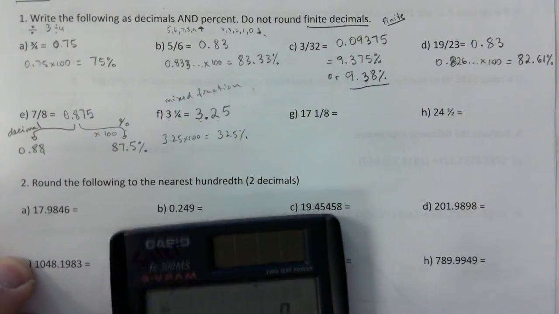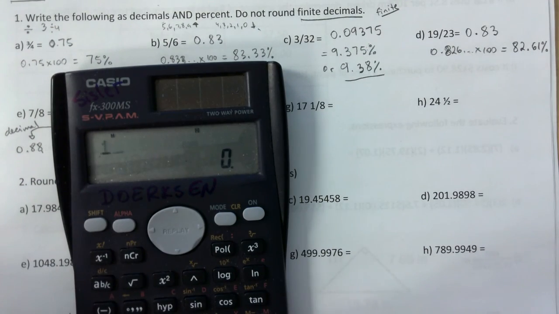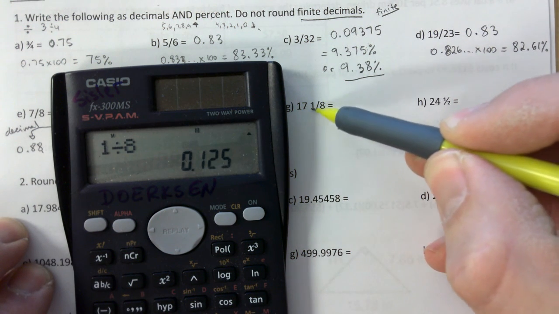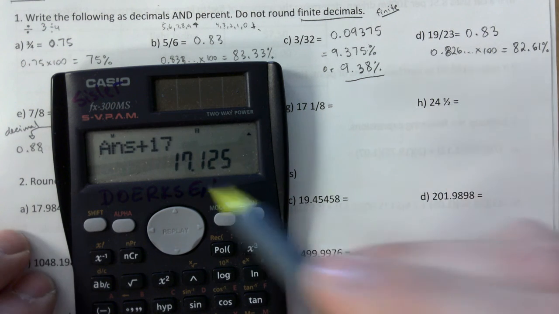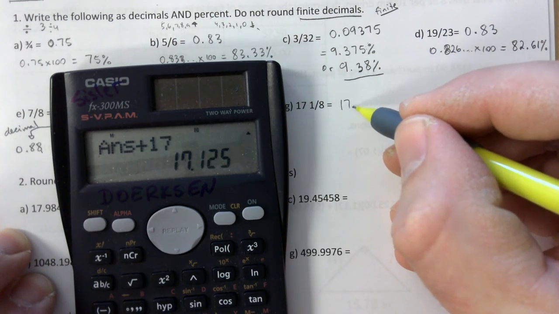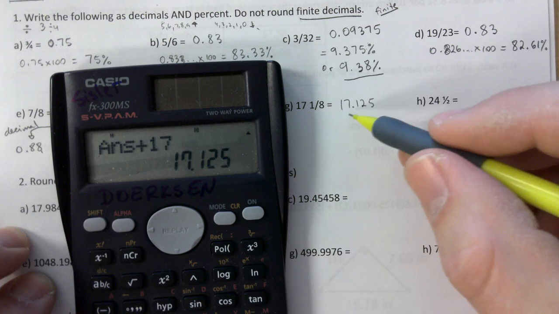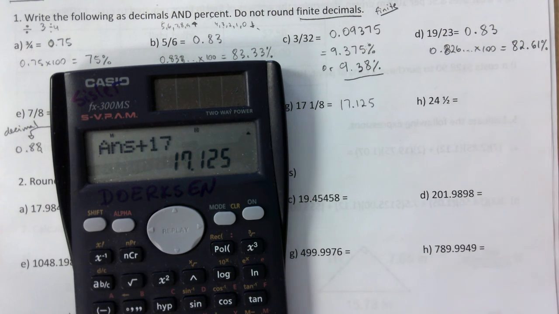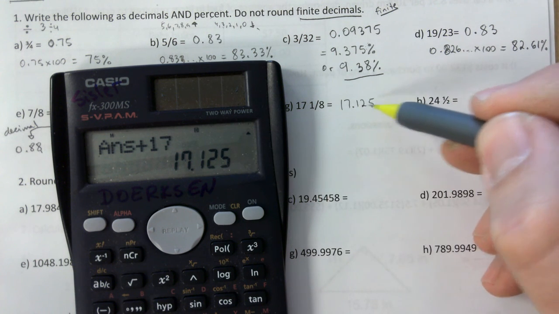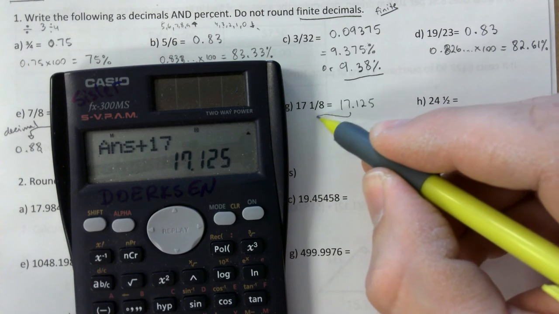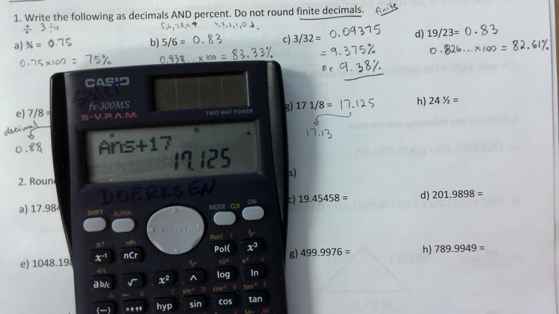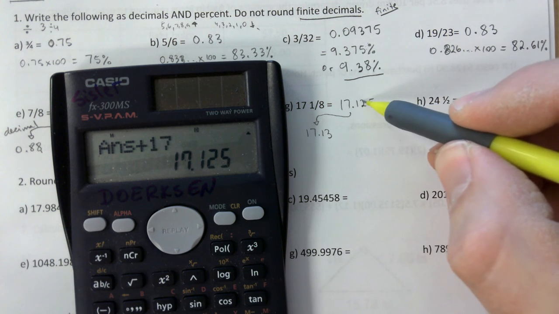Next, 17 and 1/8. Maybe I will show you the best way to approach this. You go 1 divided by 8 to get this into a decimal. Then you go plus 17, and now it's 17.125. If you were to write that down, you would get no deduction whatsoever because it's a finite number. It stops, and this is correct. But I'm going to encourage you to round this to 2 decimals, so that'd be 17.13, right? Because the 5 bumps that up to a 3.